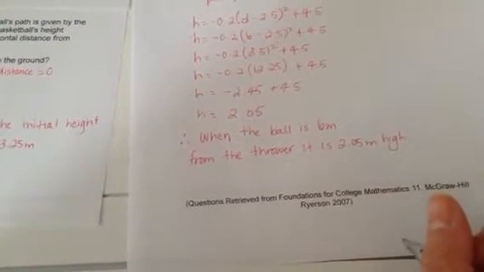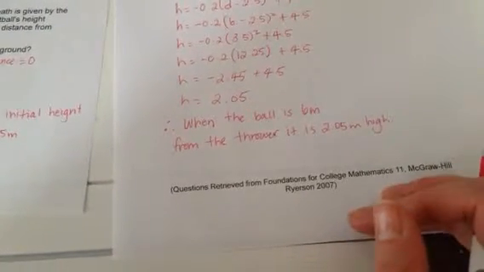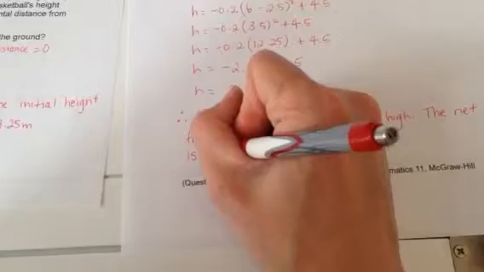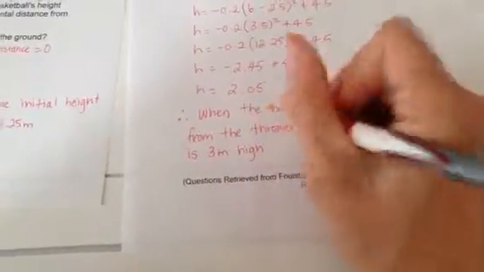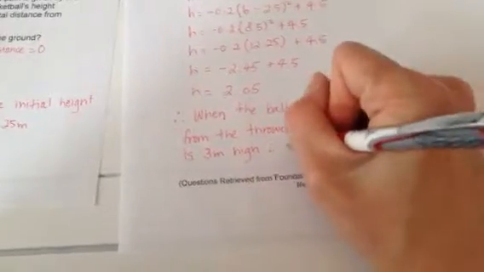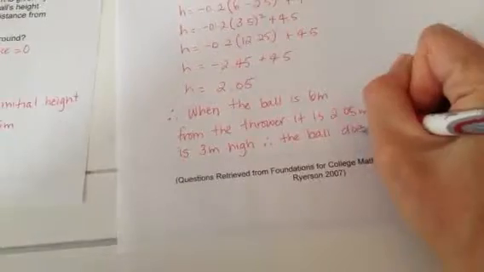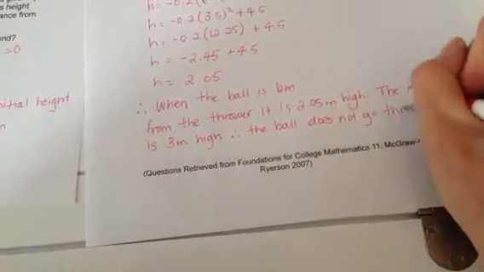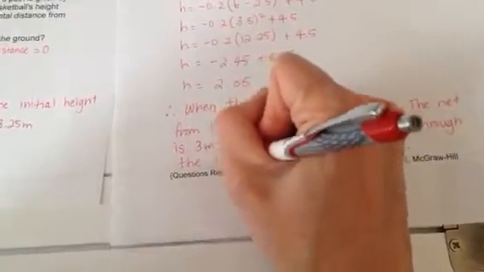The basketball net is 3 meters high, therefore it does not go through the basket. The net is 3 meters high, therefore the ball does not go through the net.